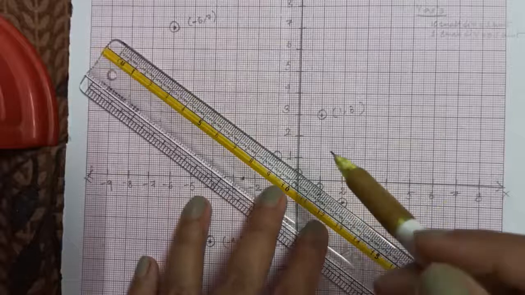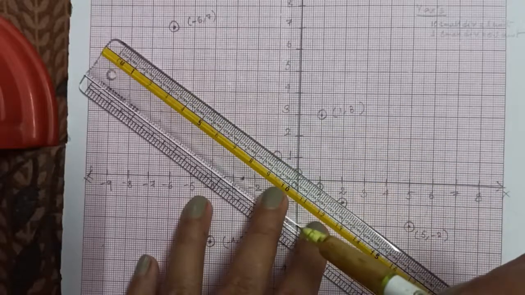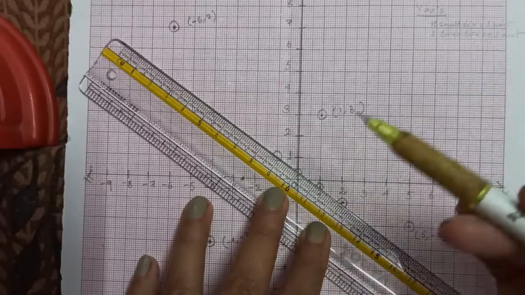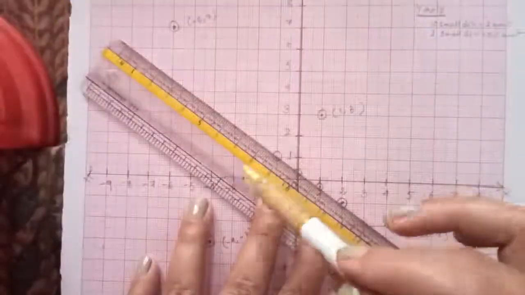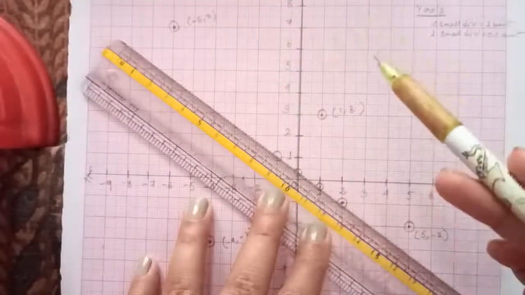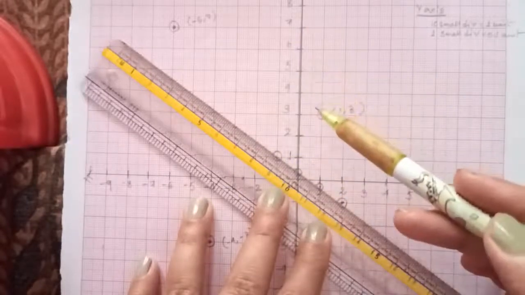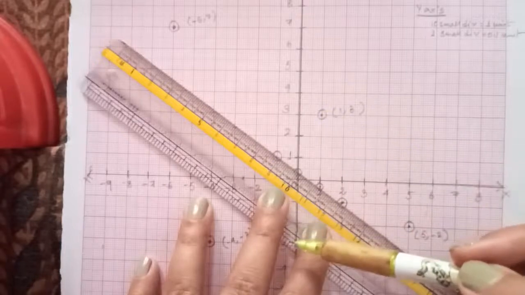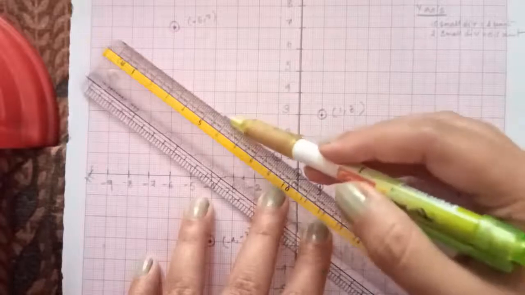If you have 5 points, you have to draw the line in such a way that some points fall on one side of the scale and the others fall on the other side. In this way you have to draw the line.